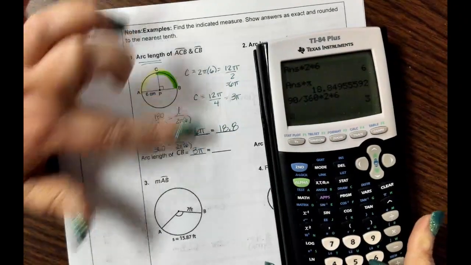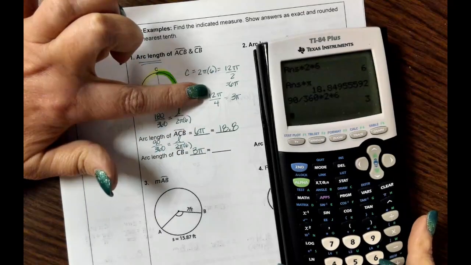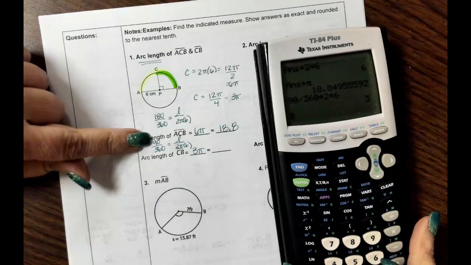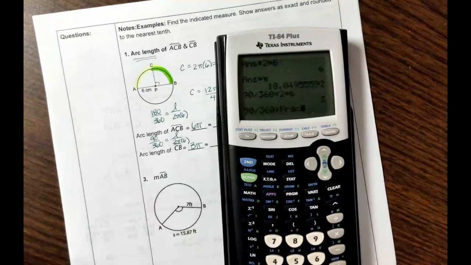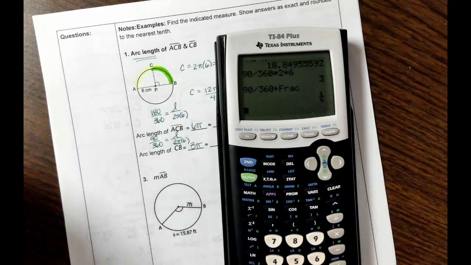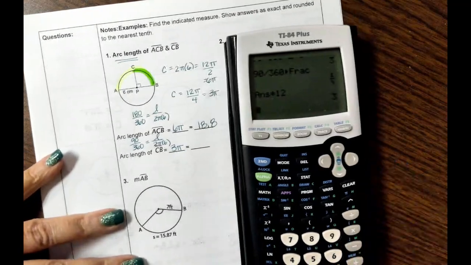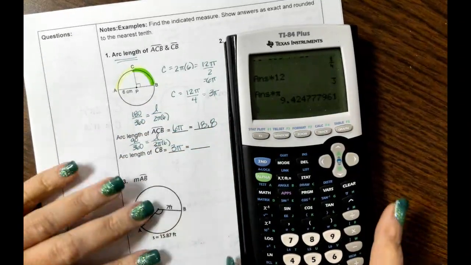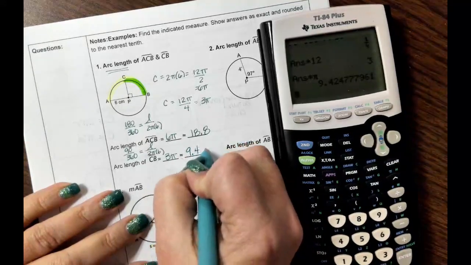It's just 2 different ways of thinking about it. 12 pi is all the way around the circle. I'm breaking it into 4 equal pieces, so I get 3 pi, or 90 over 360. Look, 90 divided by 360 is 1/4. So 1/4 times 12 pi is 3 pi. If we want to get a number, 3 pi is 9.4. And that's in centimeters because it is a length measurement.